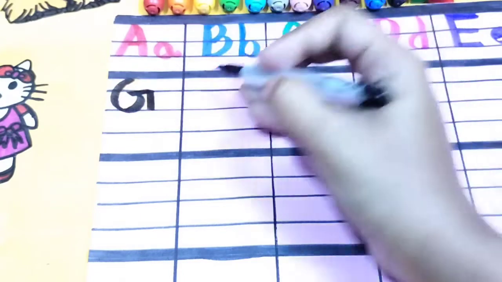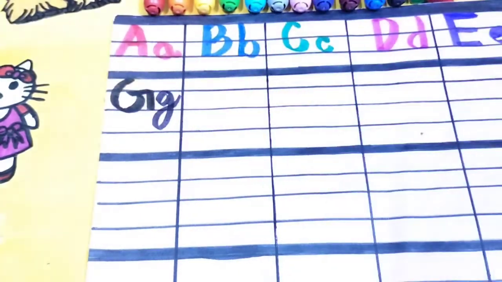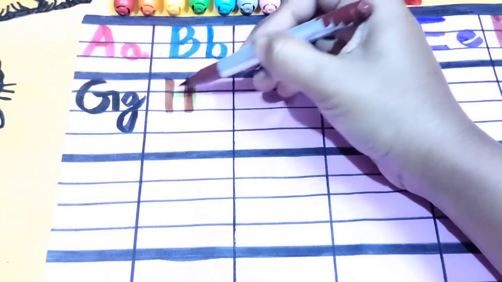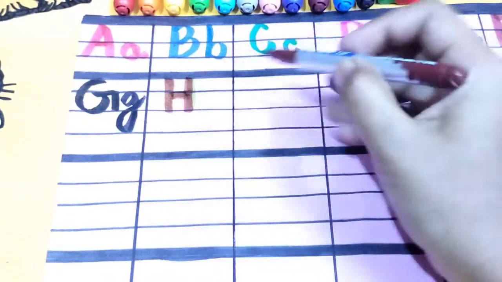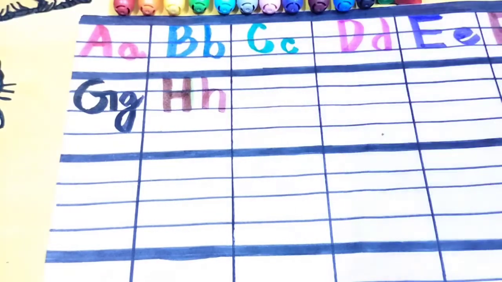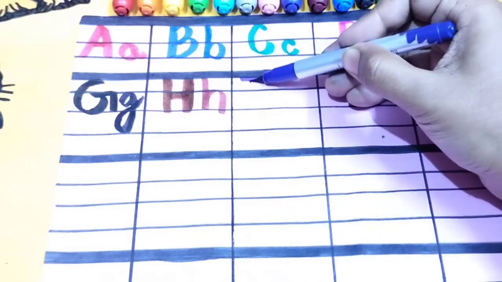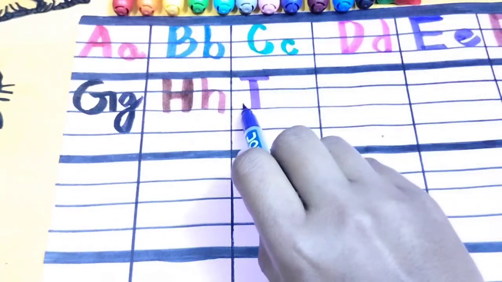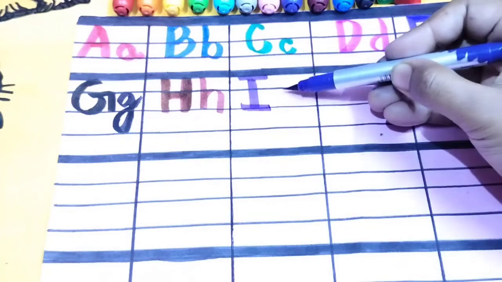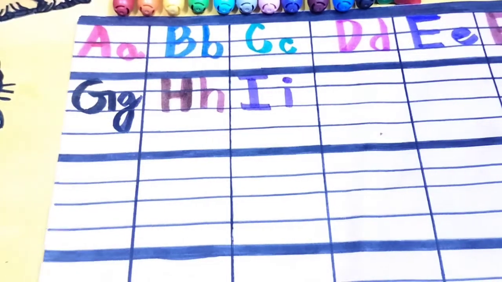Capital G for goat. Small g for grapes. Capital H for horse. Small h for hat. Capital I for ice cream. And small i for igloo.